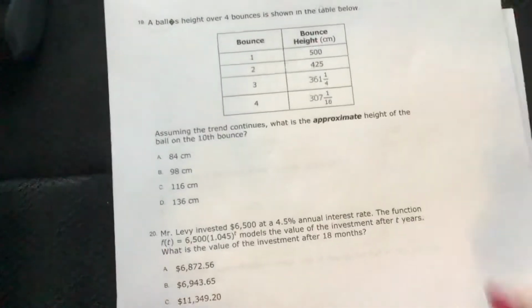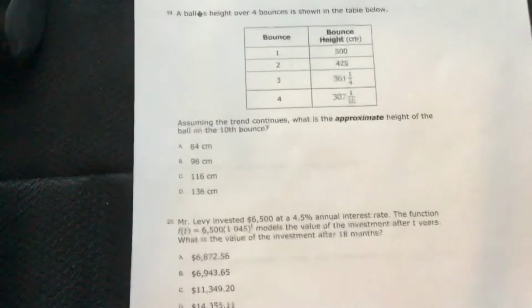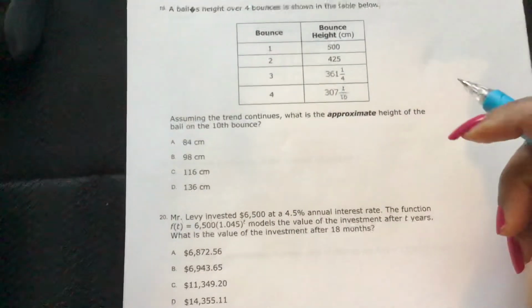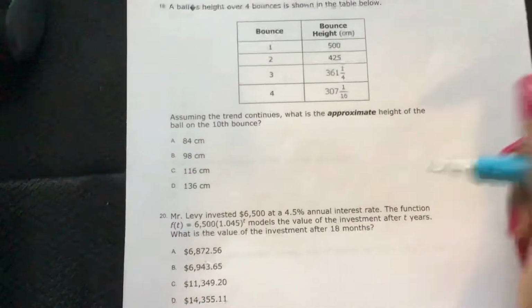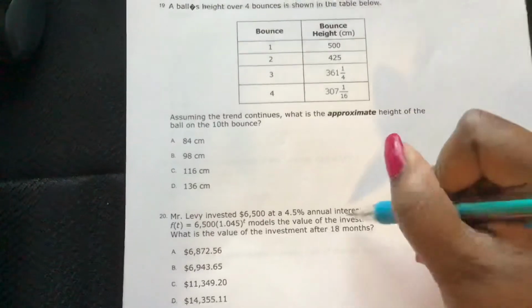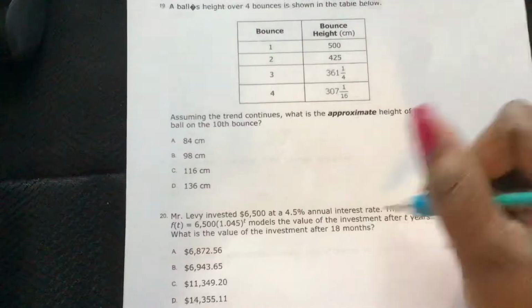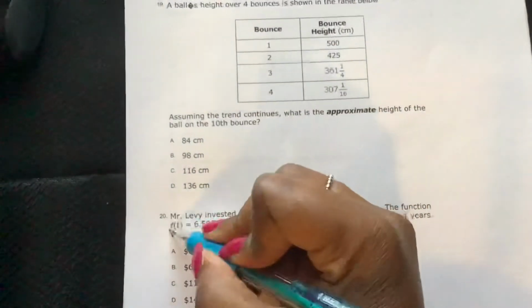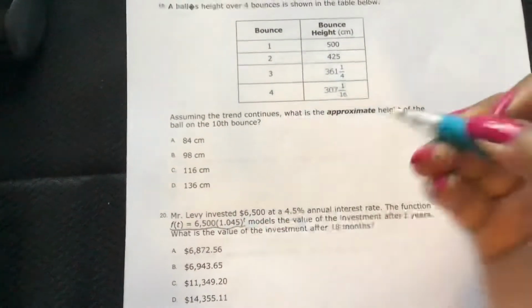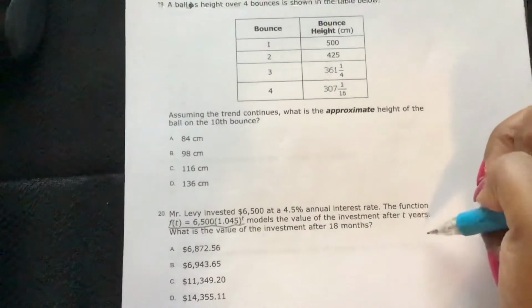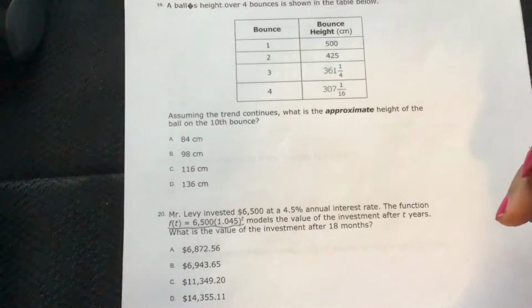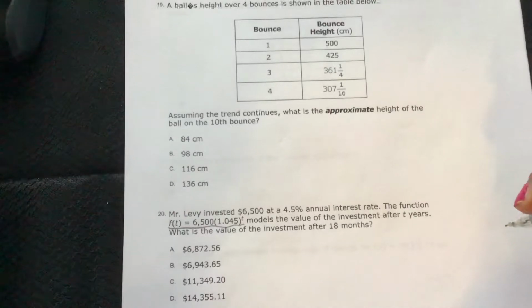Okay, it says Mr. Levy invested $6,500 at this rate, okay? Annual interest rate, so interest is only being charged once a year. It says the function, and this is the equation right here, models the value of the investment after t years. What is the value after 18 months?